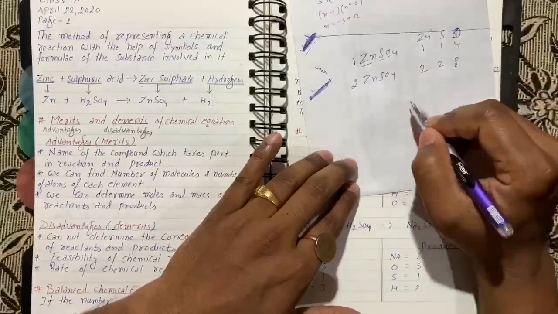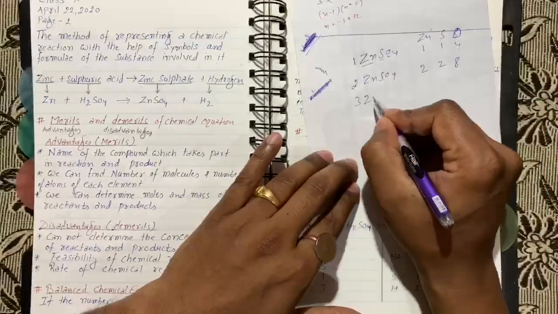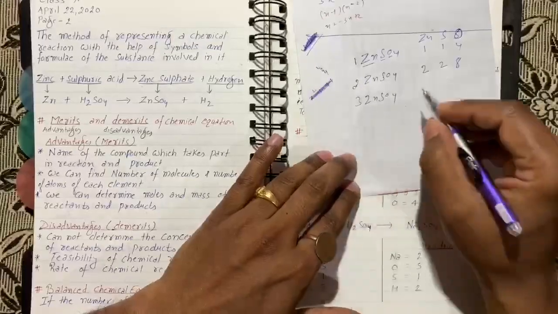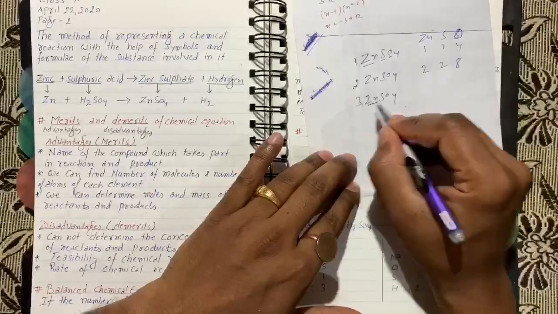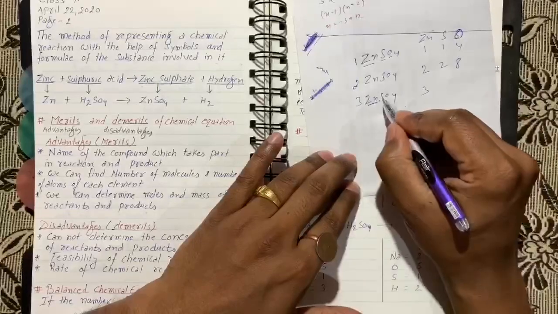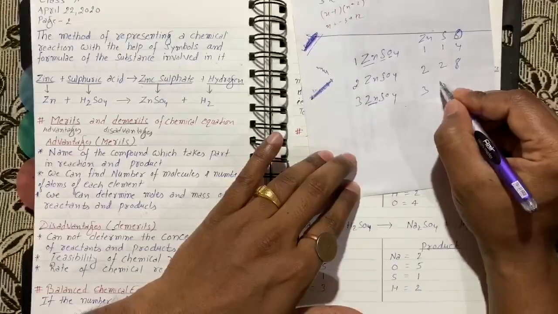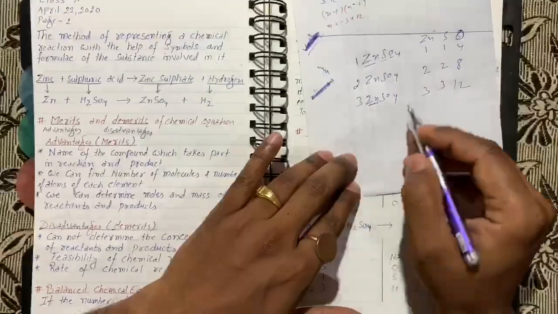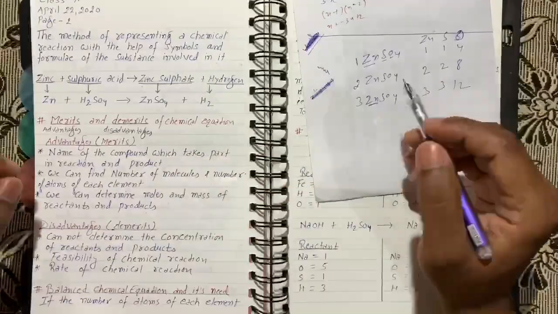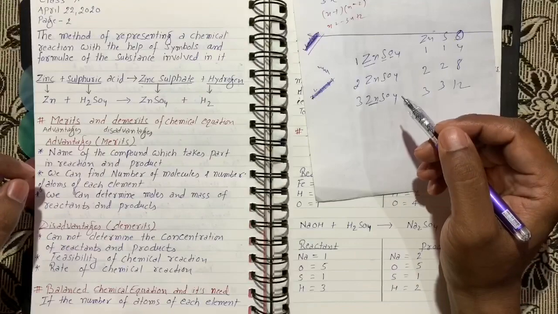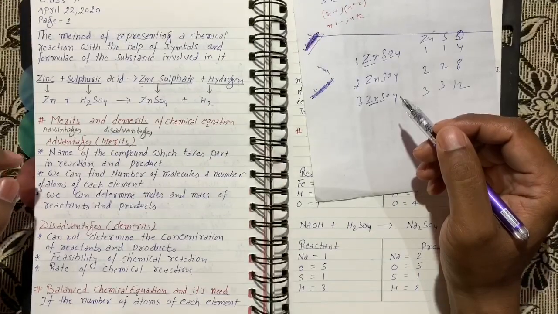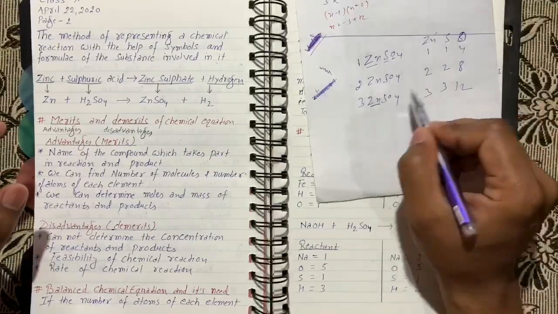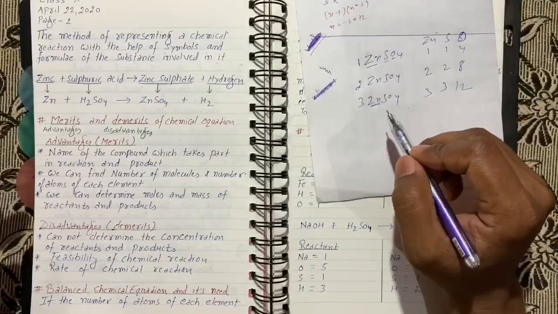Now oxygen, 4 into 2, is 8. Likewise, if I write 3 ZnSO4, you see Zn, here 3, it means 3 zinc, 3 sulfur, and oxygen 4 into 3, that is 12. So we can easily determine the number of molecules that take part in the chemical reaction and also the number of atoms of each element that take part in the chemical reaction.